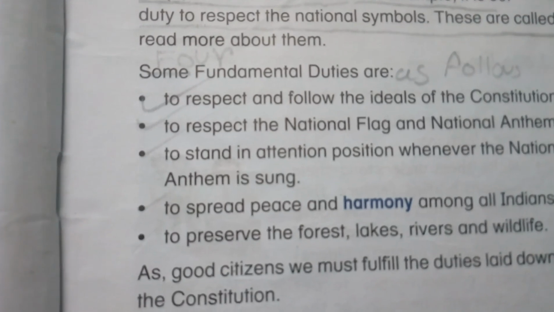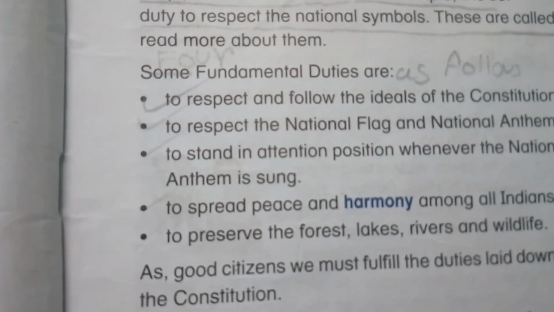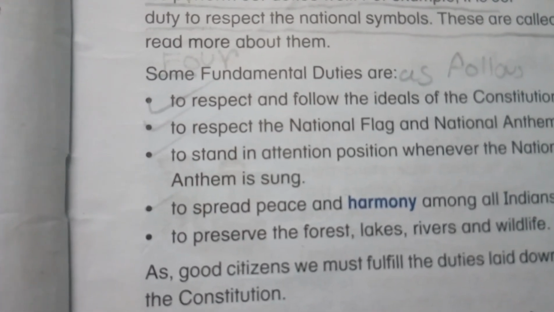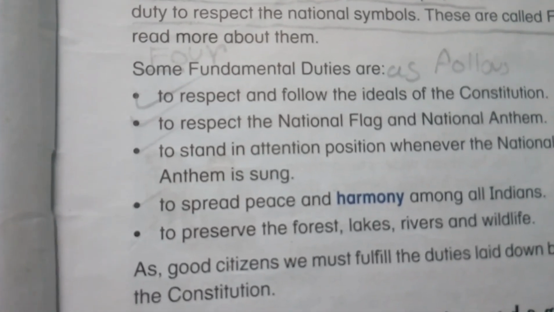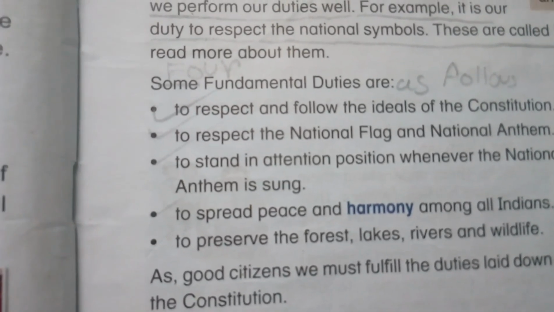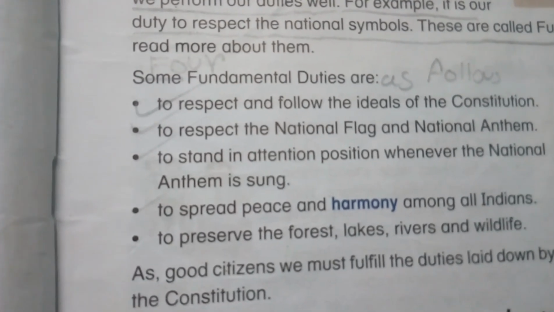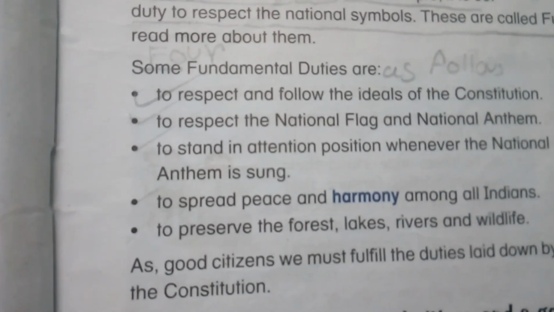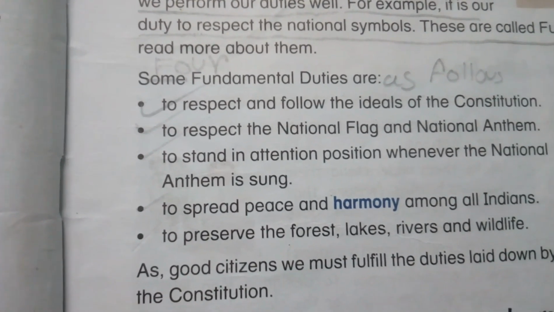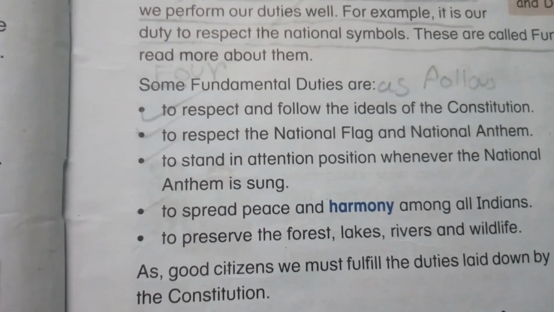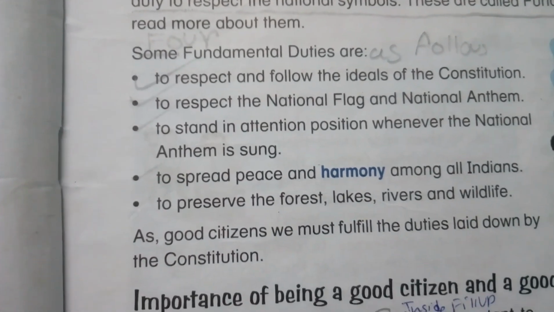We should preserve lakes and rivers, so that there can be enough water in them, and the aquatic life, flora and fauna, the plants and animals, can live in them. And wildlife, we should keep intact, so that the endangered animals may not become extinct.